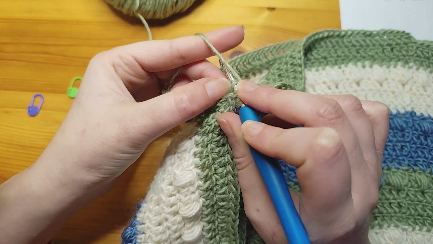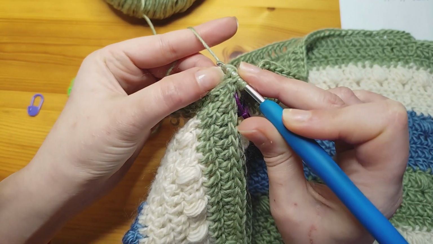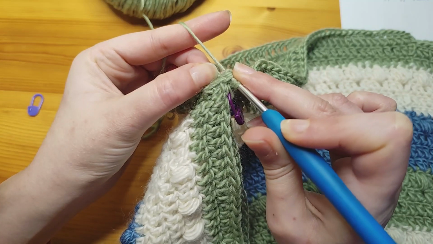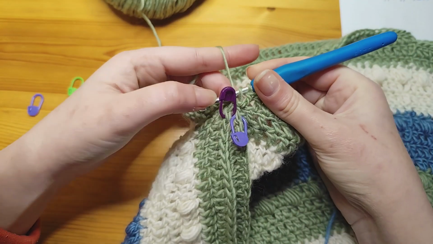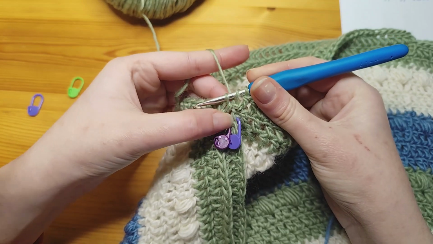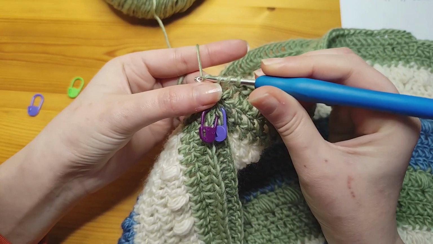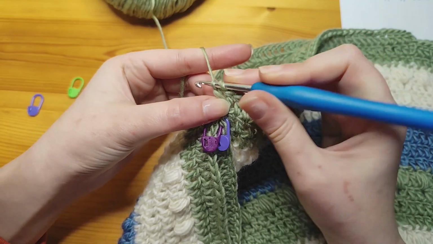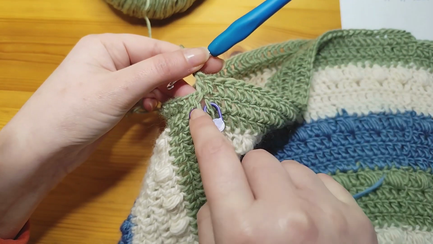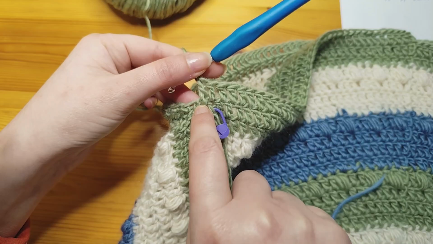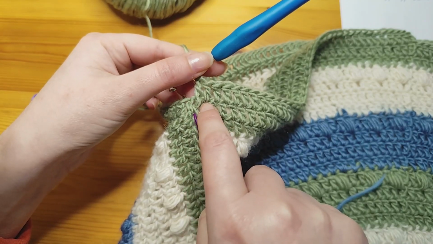Yarn over and pull through, like this. So this is now connected, and we're going to finish our double crochet. So I inserted the hook first in the new stitch and then back in the previous stitch.